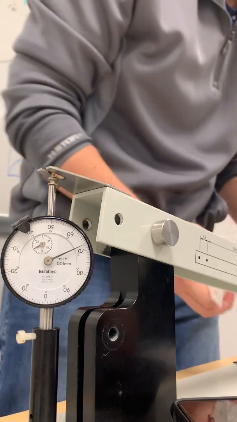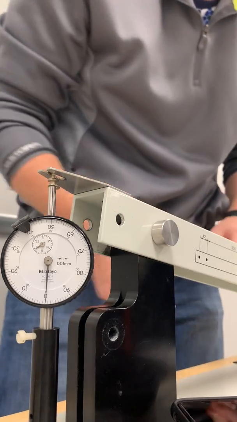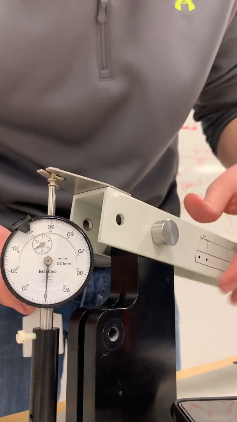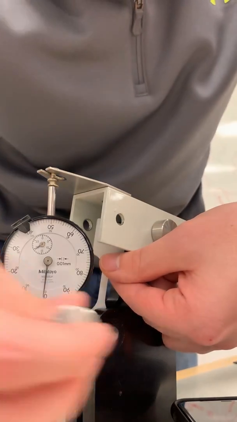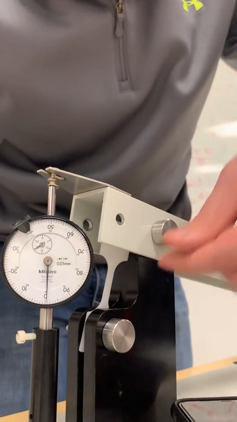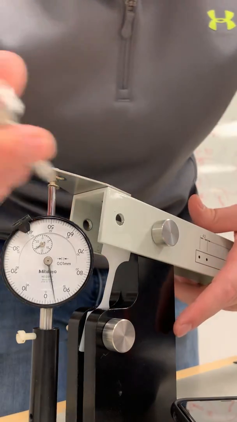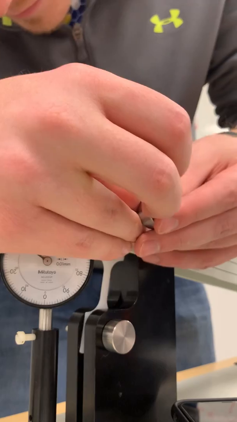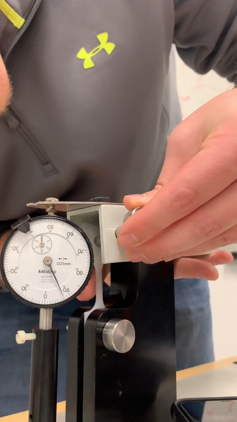Here and here, so the moment is going to be negative with this value. Okay, so gauge length is 2.551.5 minus 5. You do the same from this end, which is 38.